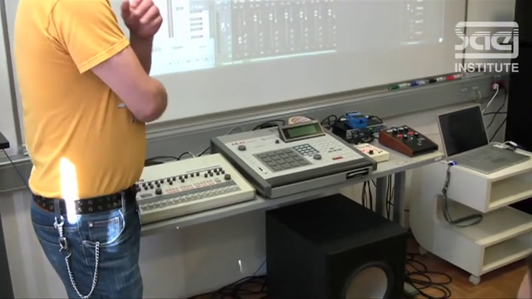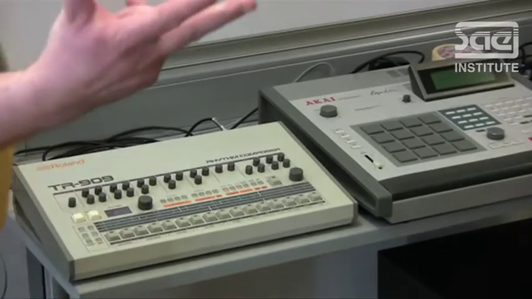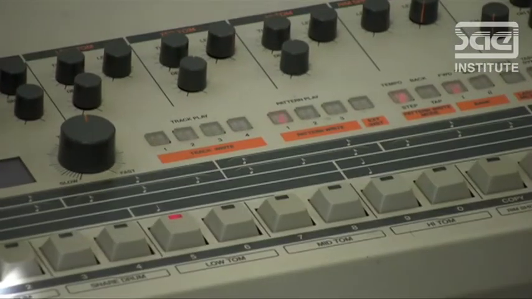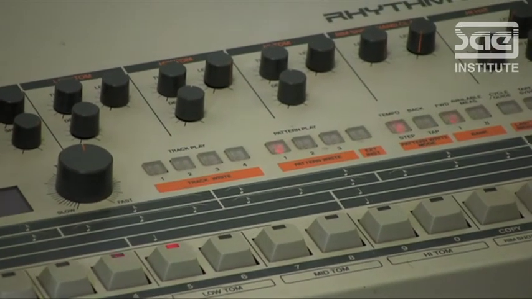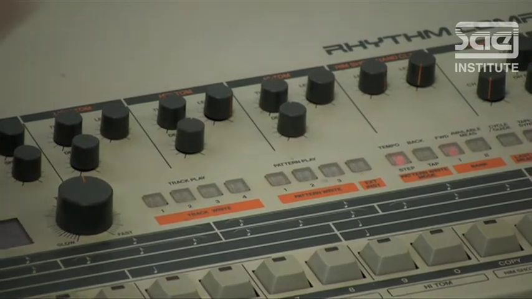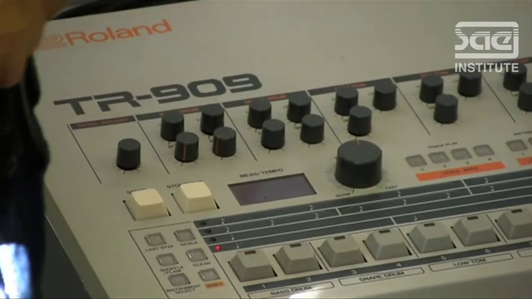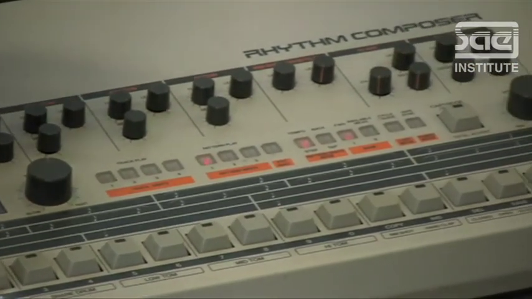You are really limited with sounds. You have one kick, one snare, one hi-hat, but you can actually tune them. So the kick and the snare are in tune. You can't tune hi-hats, but I mean you can if you do some modifications. Or if you are using a sample, you can tune the samples.